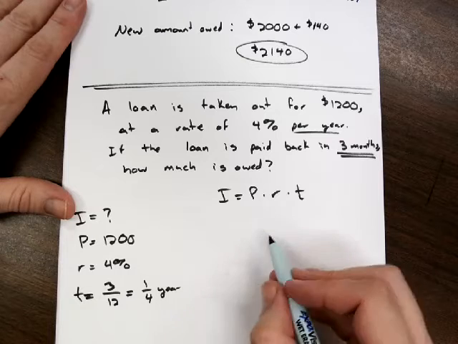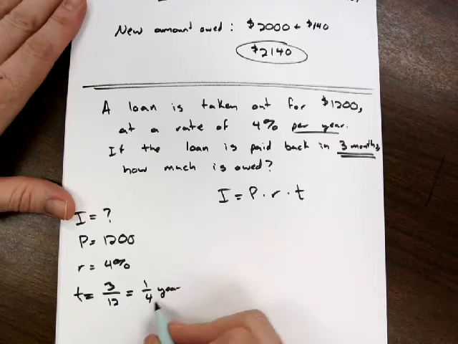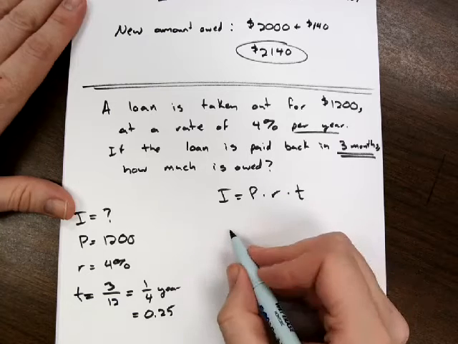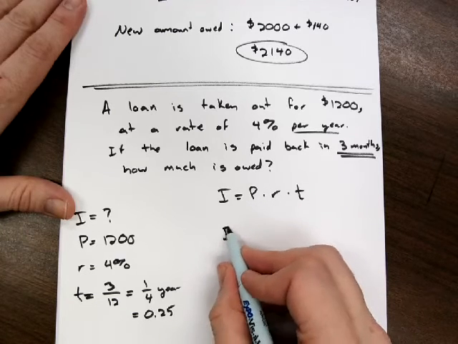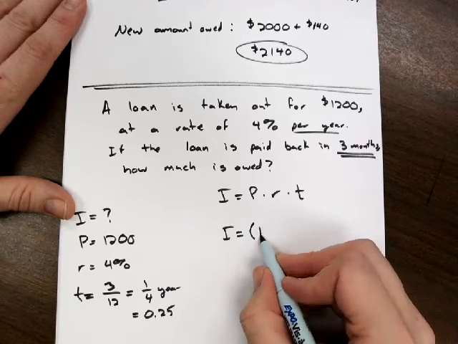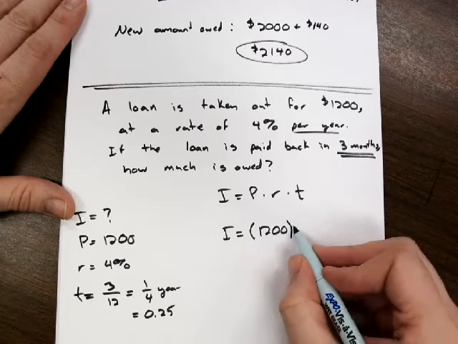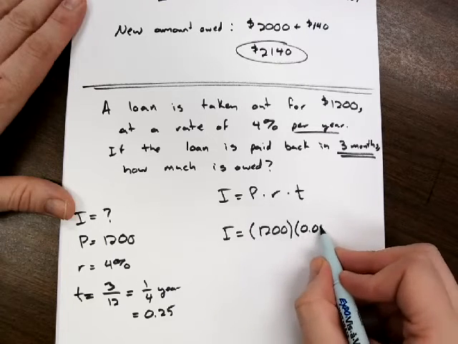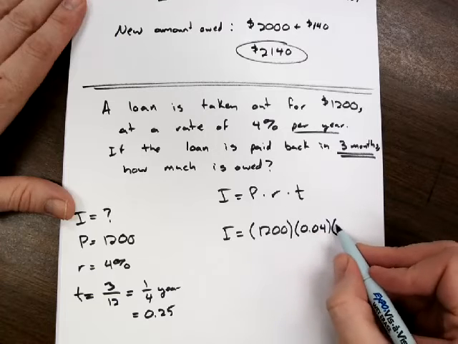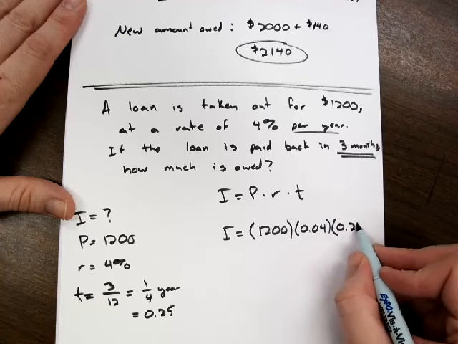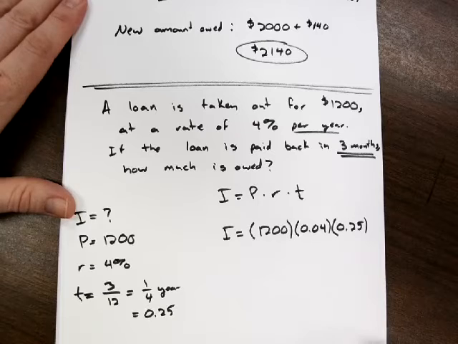Now I can go ahead and figure out what my interest is. Or if you prefer, I could say this is 0.25 years. Okay, let's go ahead and do this. I'll say my interest is equal to my principal, that $1,200, times my rate of 0.04, and then my time here is that 0.25 years. A little tougher to do at that point.